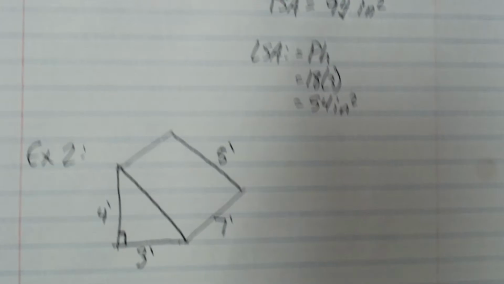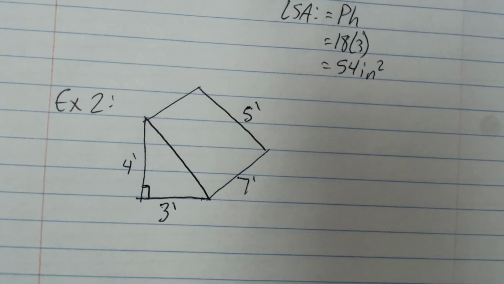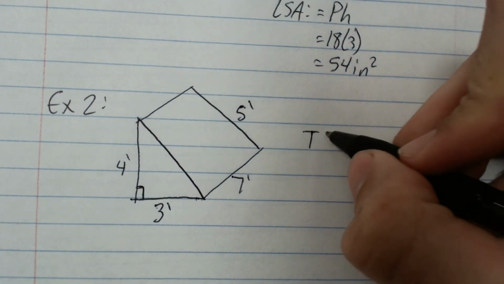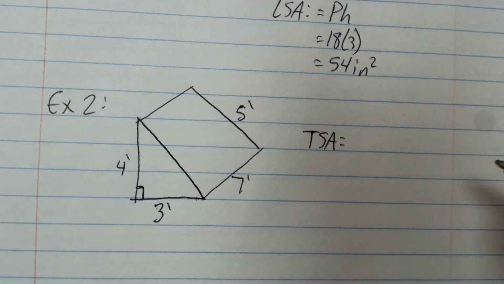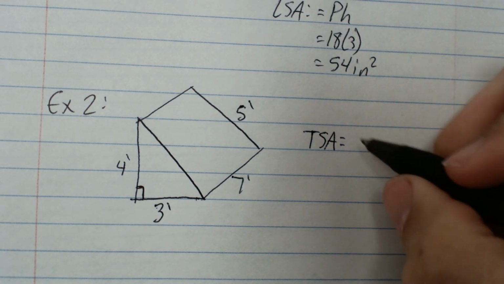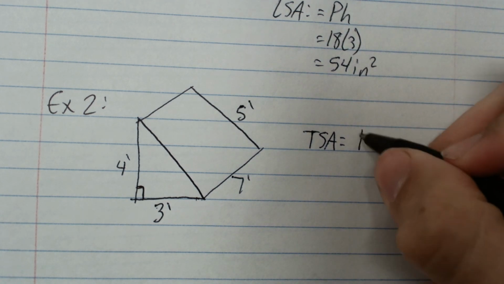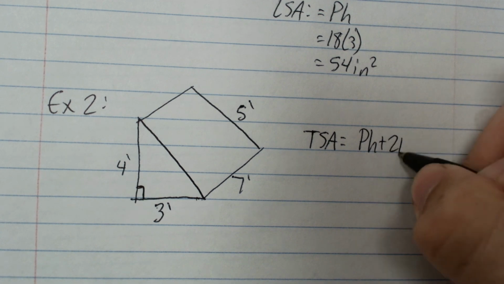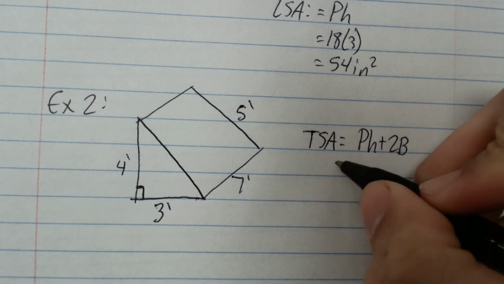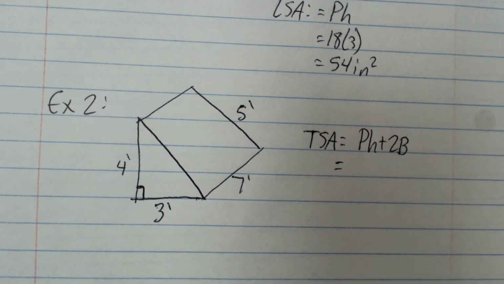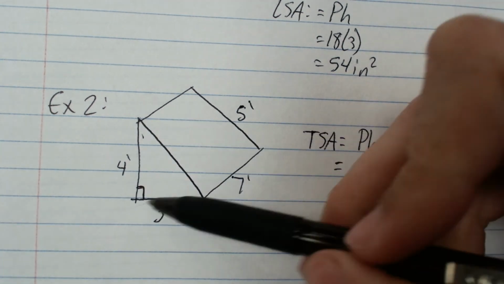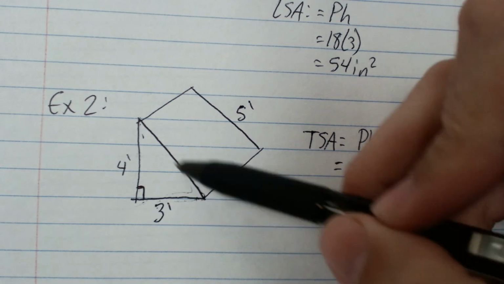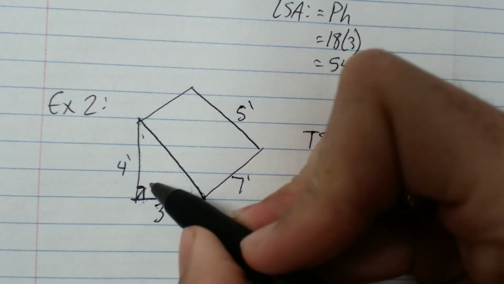Okay, so here's your triangular prism. We're going to find the total surface area of that also. So to find the total surface area here, you're going to apply the same formula, pH plus 2 big B, the perimeter of the base. Now, people have messed up all day on this. The perimeter of the base is still this triangle, even though it's sitting on this rectangle down here.